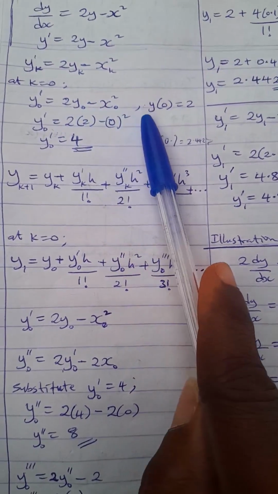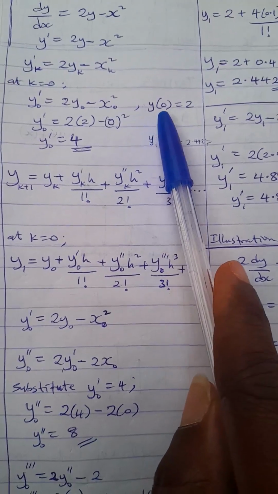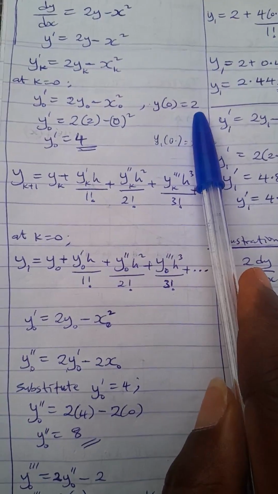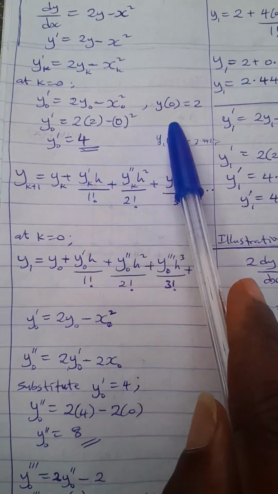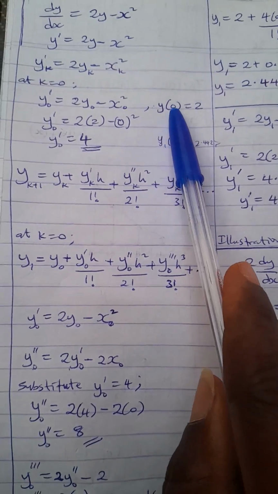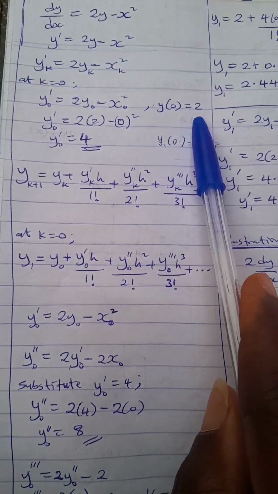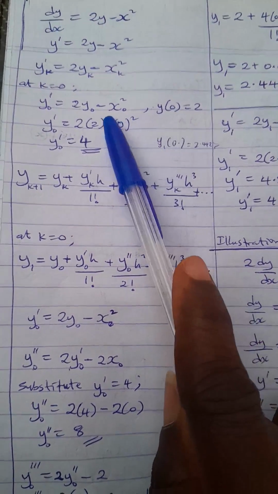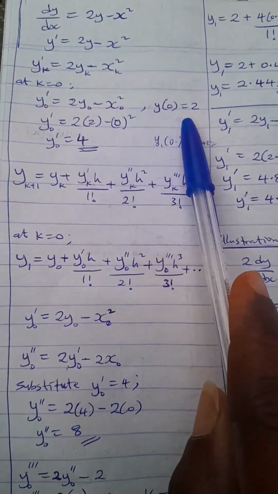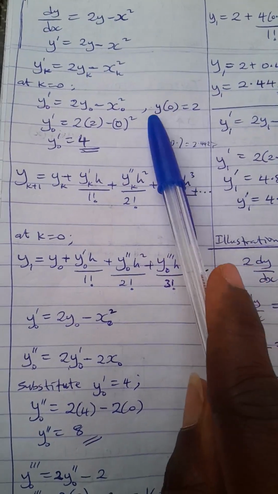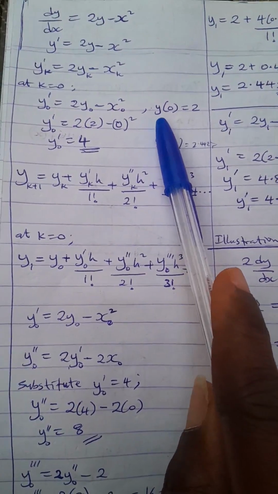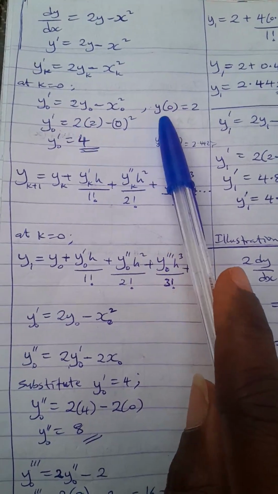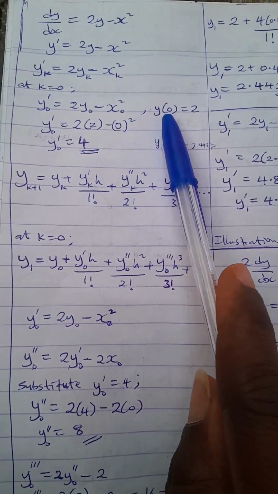The condition that it gives us is y of x equals 2. The condition is that when x equals 0, y equals 2. We just substitute x equals 0 and y equals 2 in the equation. Note that this y is y naught, and this x equals 0 is x naught.